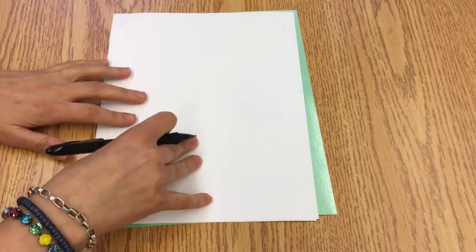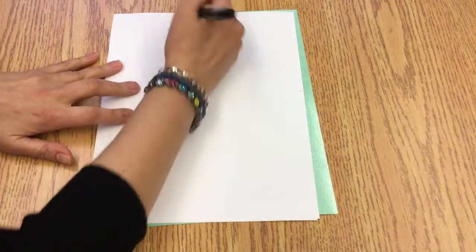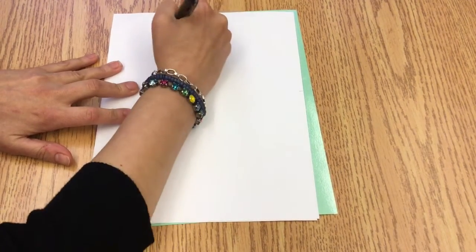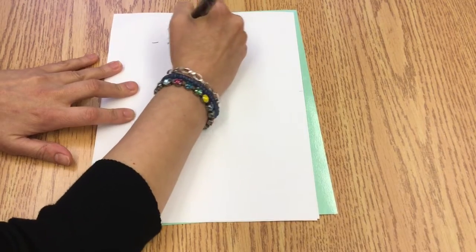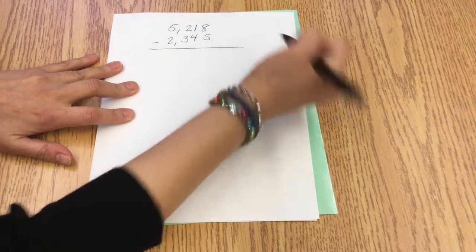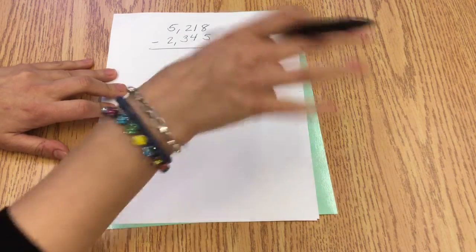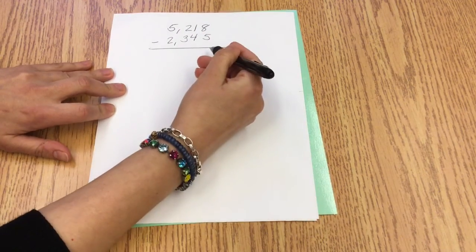And so now we're able to show them the algorithm. And what I mean by algorithm is when it's up and down, like this. I bet you're thinking this: why do we do all these other strategies? Why don't we do this first?